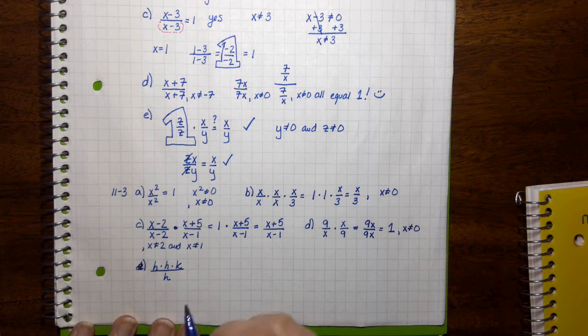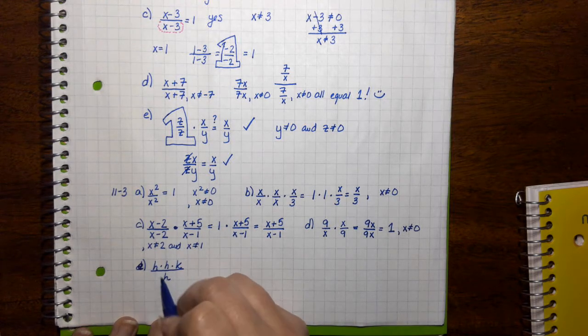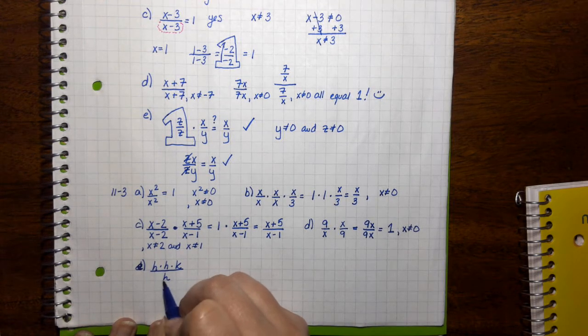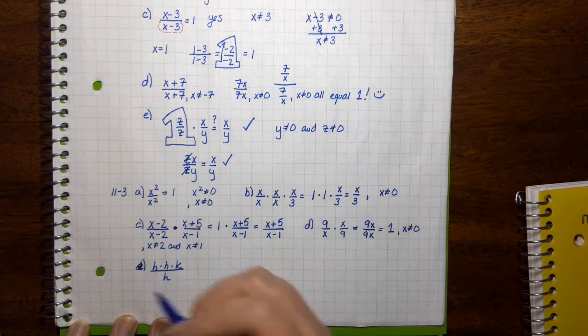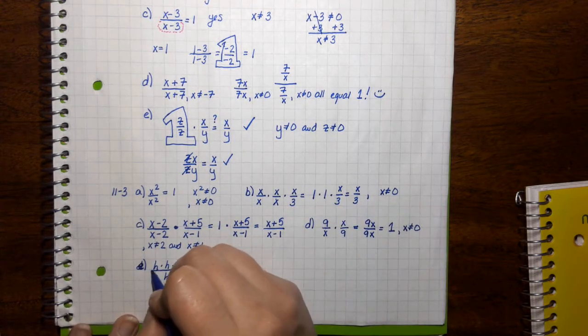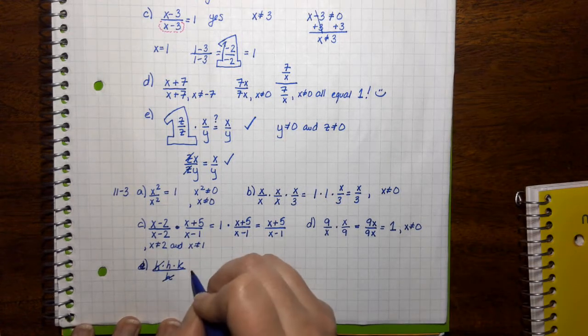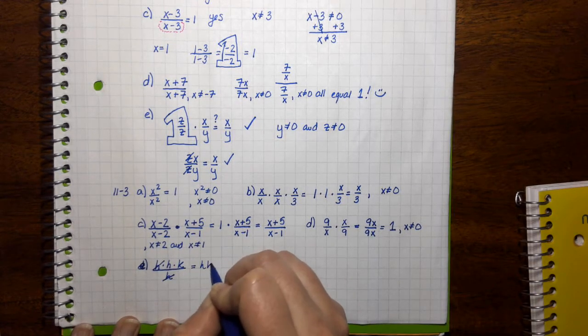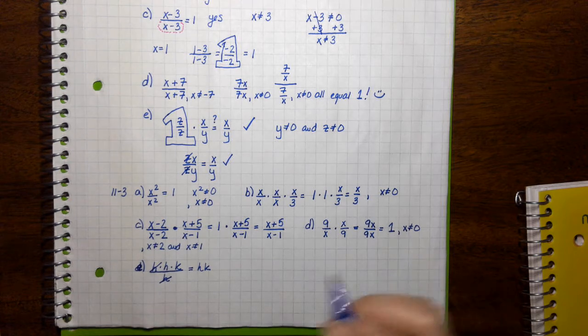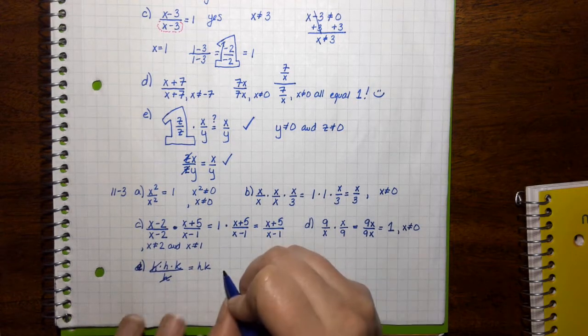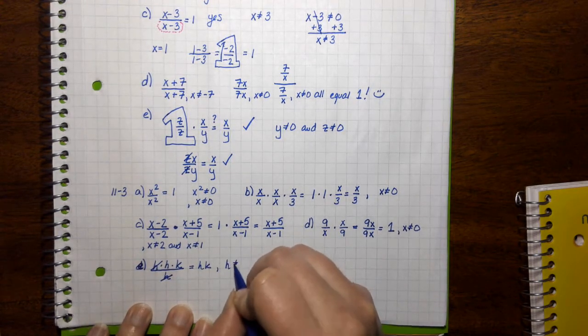Do you notice that there is a 1 here? This H and this H make a 1. And what I can start to do is cancel like this. That creates a giant 1. Answer is HK. What values are excluded? H is in the denominator, so H cannot equal 0.